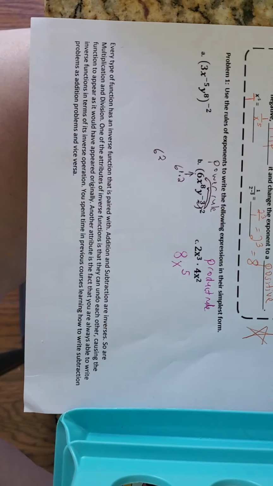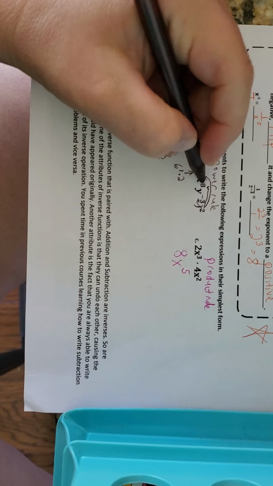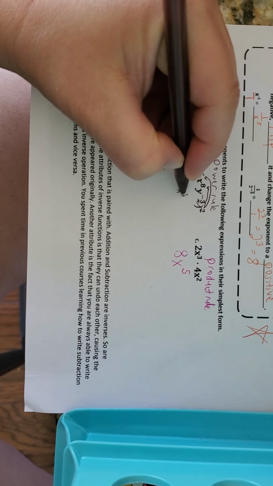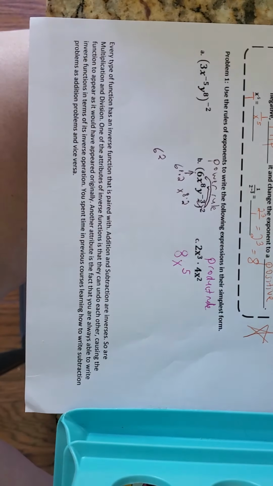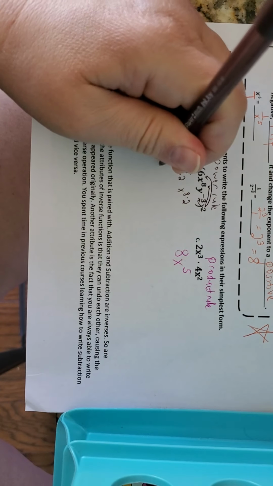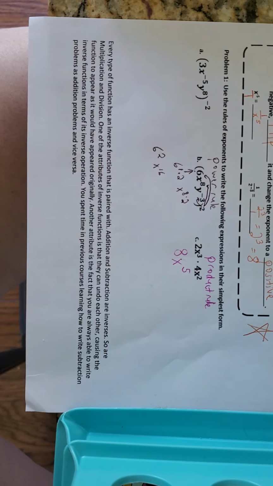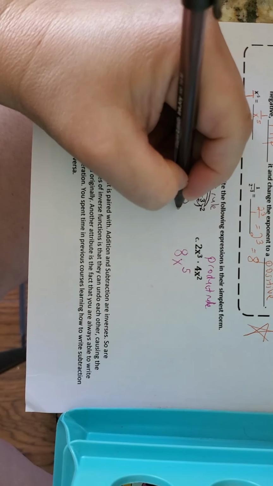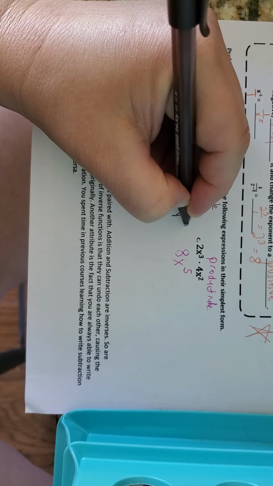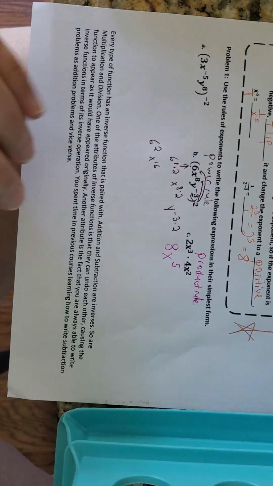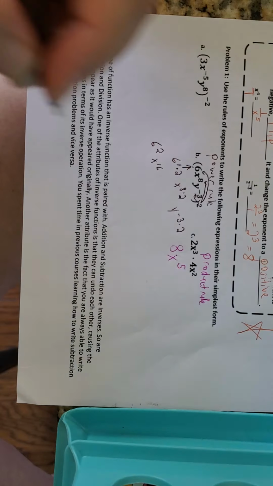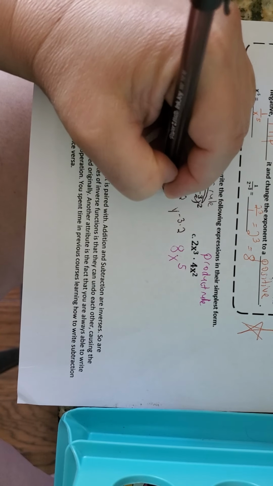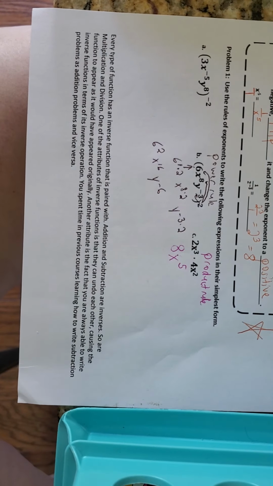So you have 6 to the second power. Okay. Then you have x to the 8 times 2, and you're going to get x to the 16th power. All right. And then you have y to the negative 3 times 2. And so negative 3 times 2 is negative 6. Okay, so far so good.